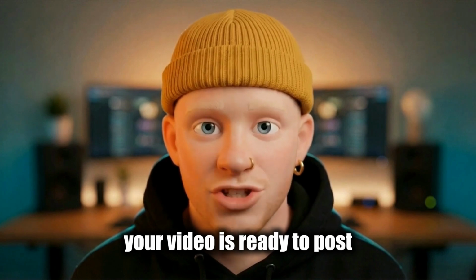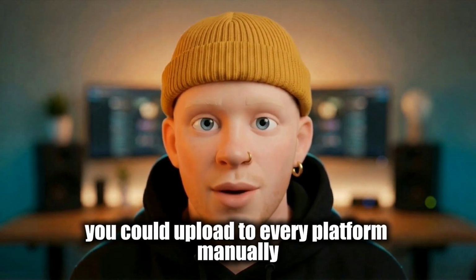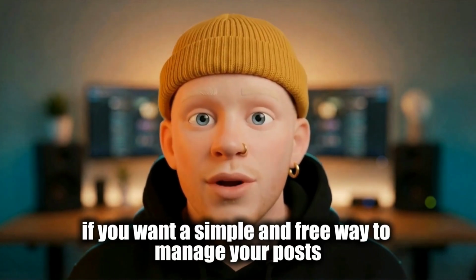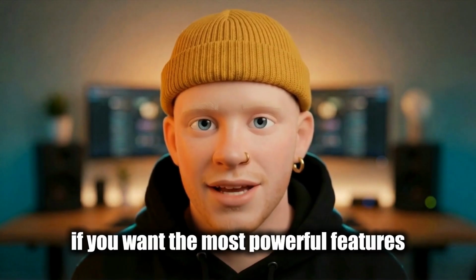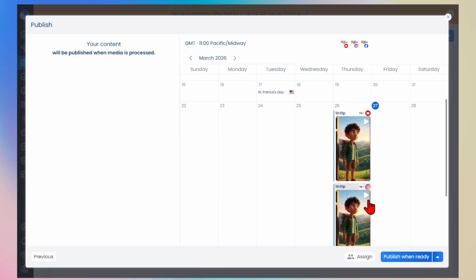Your video is ready to post, but you should be smart about your distribution. You could upload to every platform manually. If you want a simple and free way to manage your posts, use Metrical to schedule your content across your main channels. If you want the most powerful features for growing a brand, use Vista Social.